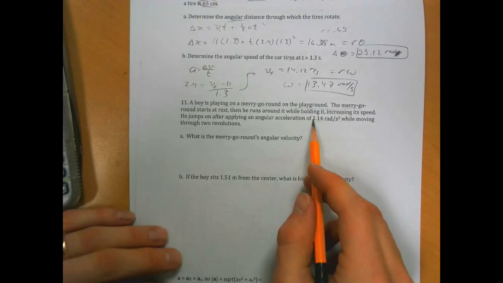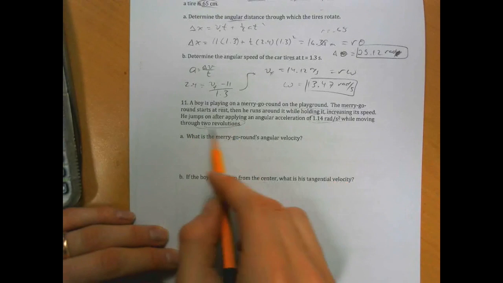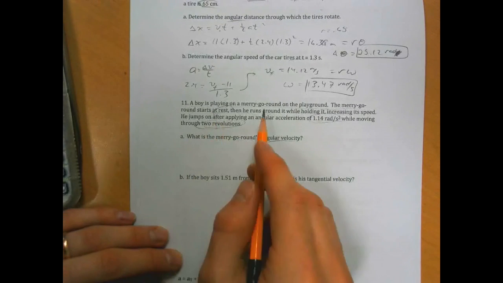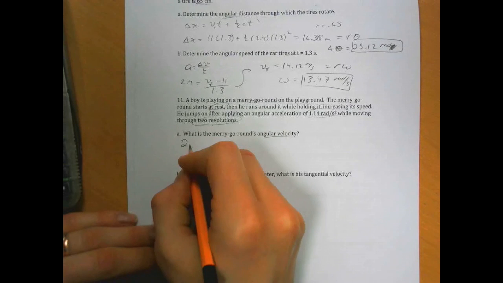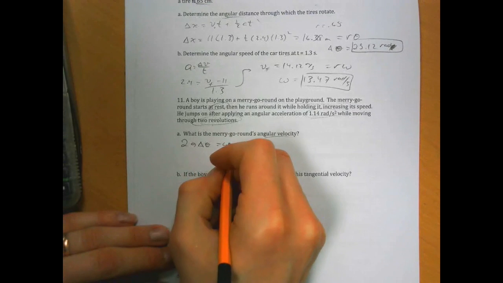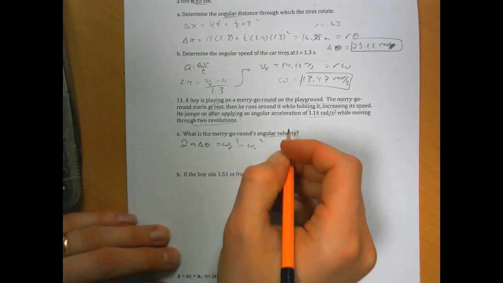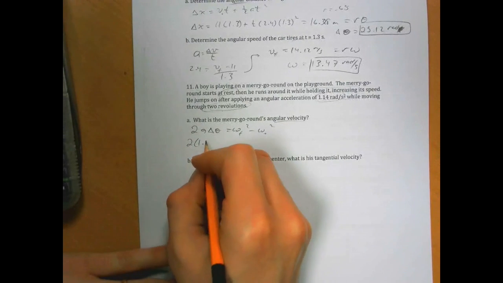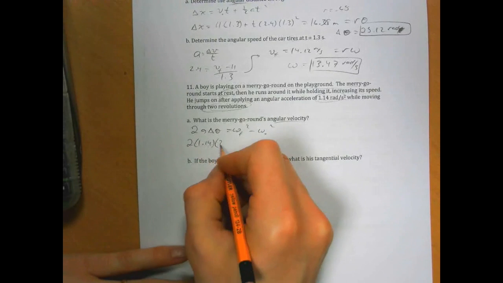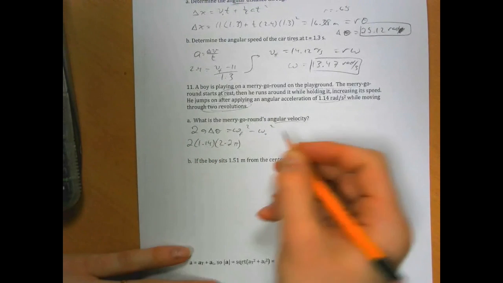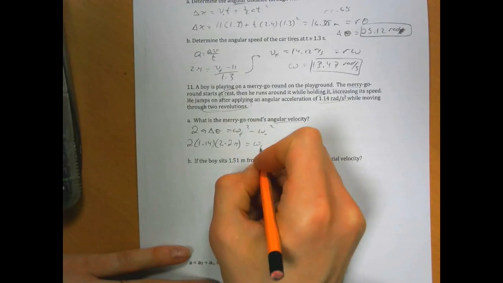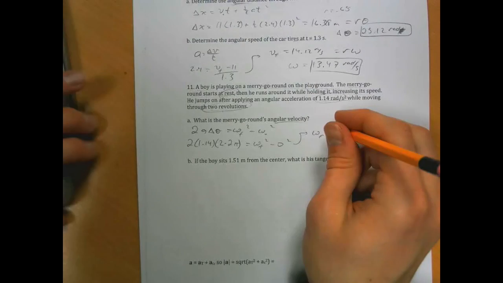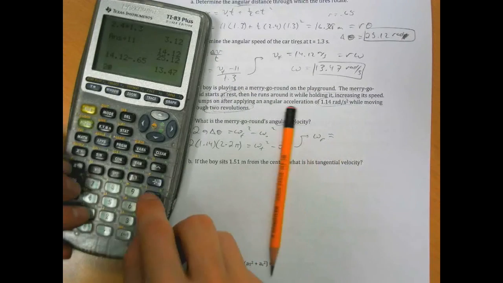Well, we have an angular acceleration. We have 2 revolutions. That's a displacement. We want to know velocity. We know initial velocity. We can use the time-independent equation. So we got 2 times 1.14. 2 revolutions is going to be 4 pi radians, 2 times 2 pi. Omega final squared minus 0 squared. So we can find that angular velocity.